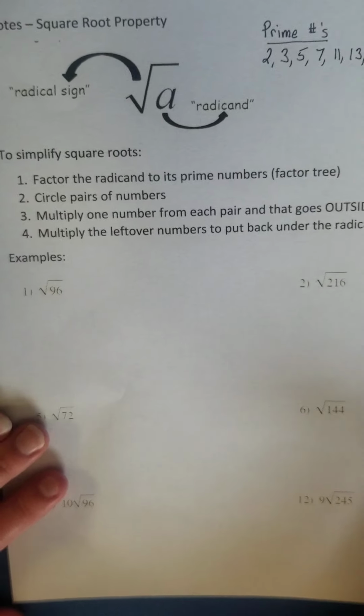So I have 1, 2, 3 2s and 1, 2, 3 3s. Now, just to show you, it does not matter, once again, which numbers you use. There's one where I chose 8 to begin with. And I still have 1, 2, 3 2s and 1, 2, 3 3s.